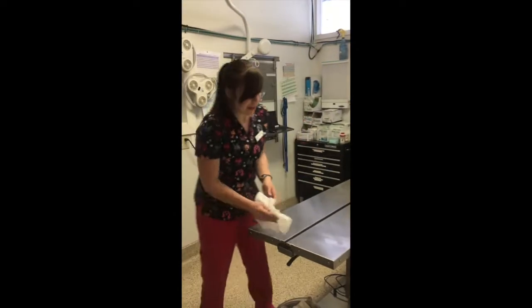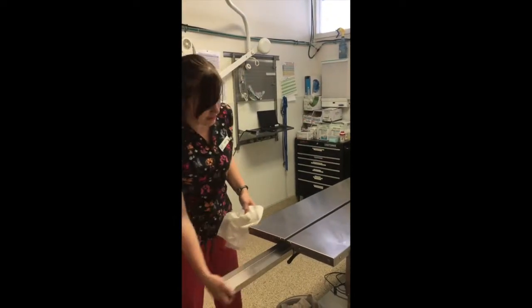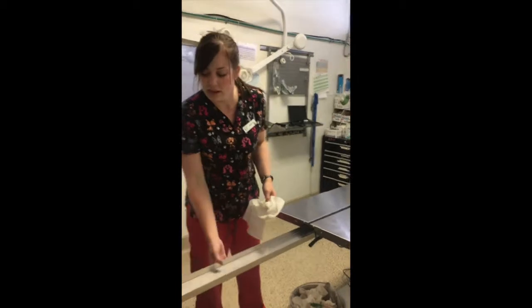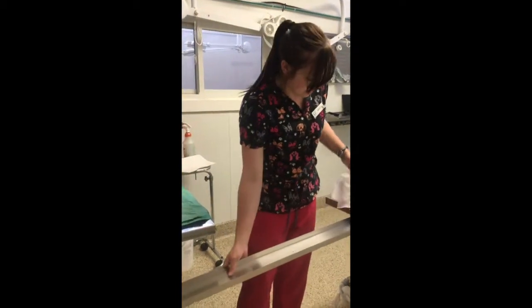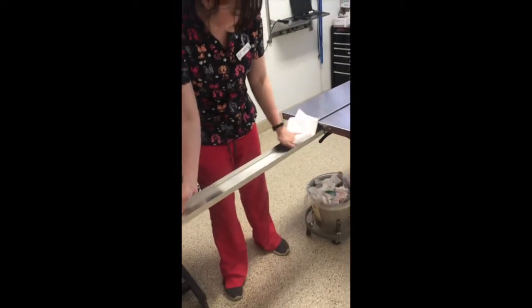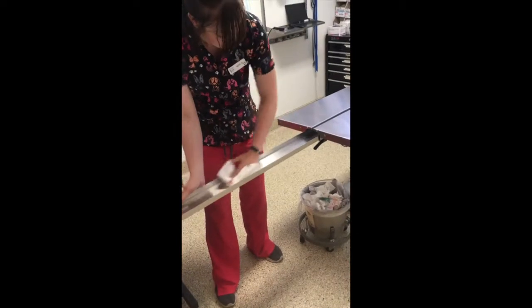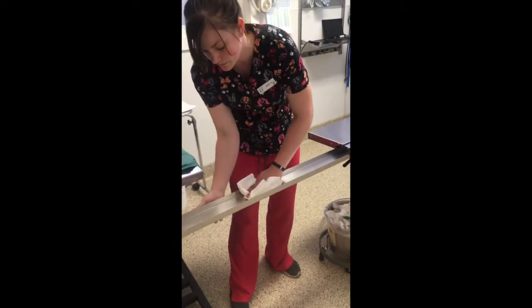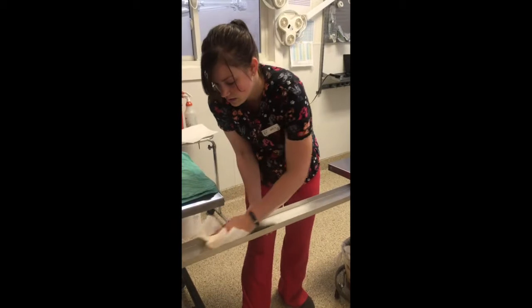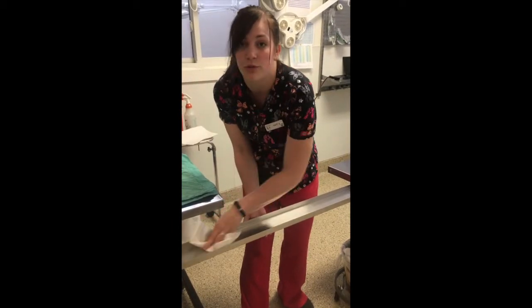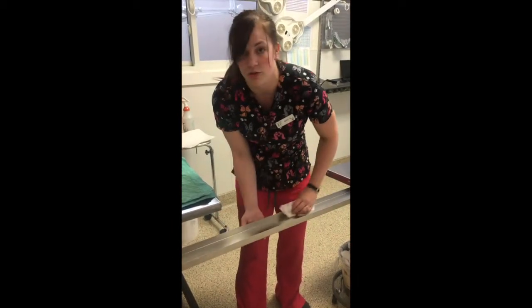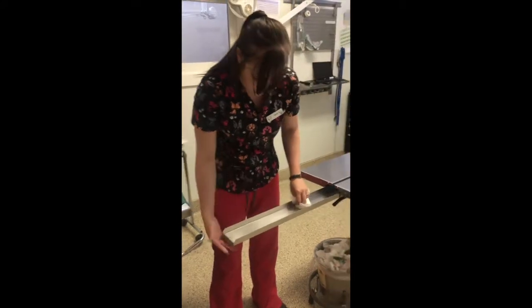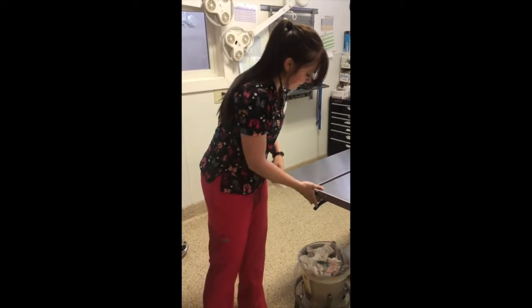Alright, once that is done, we want to go ahead and take the tray that's in it and put it around. So you can see any debris and material that got inside the tray. You just want to wipe that up. This is where any extra fluid or blood from the surgeries would end up. So I'm going to make sure that all is out.